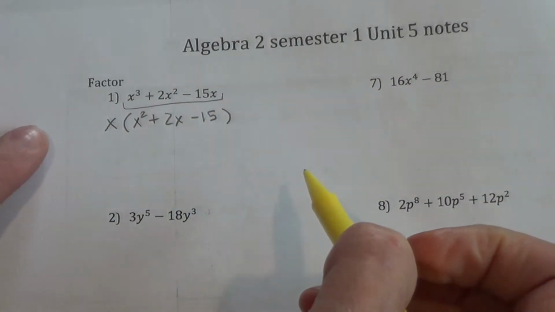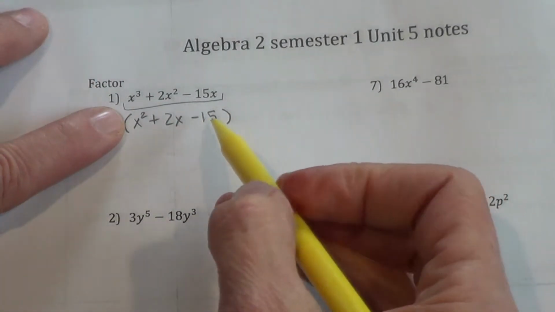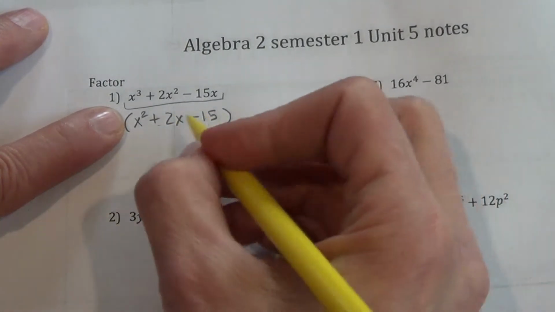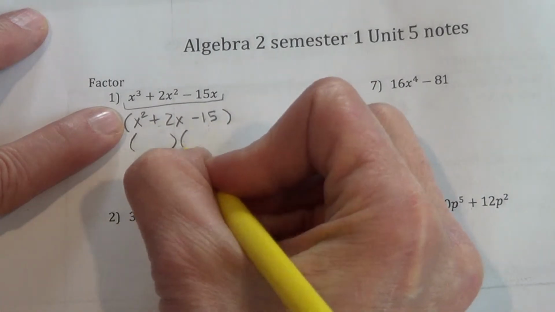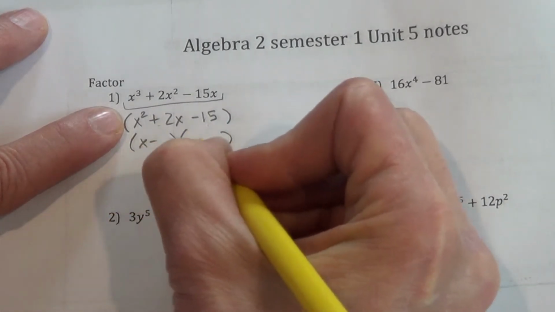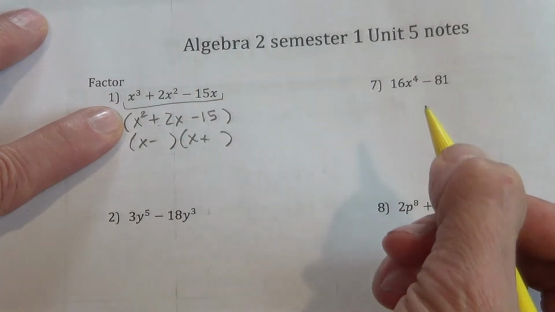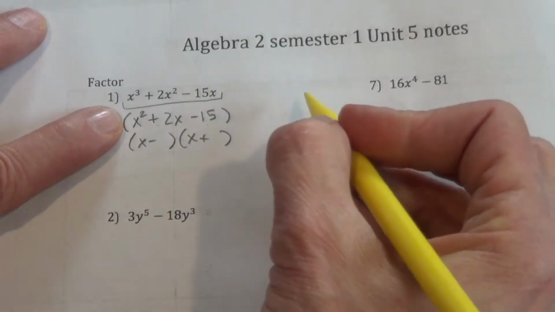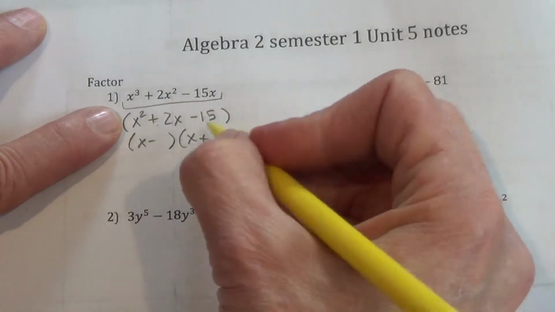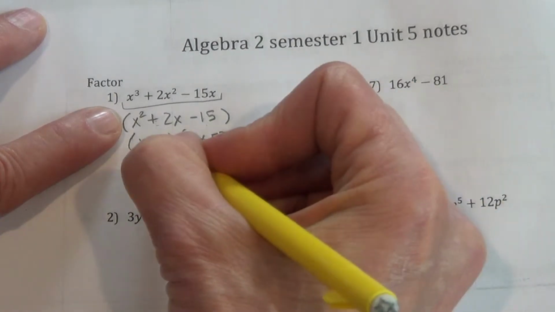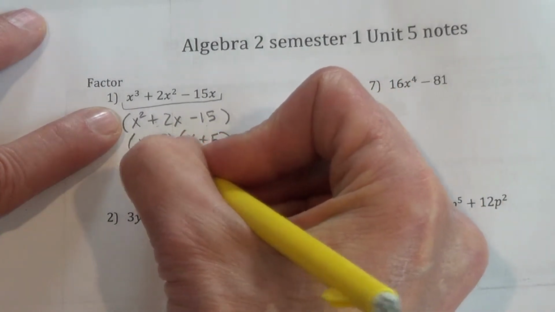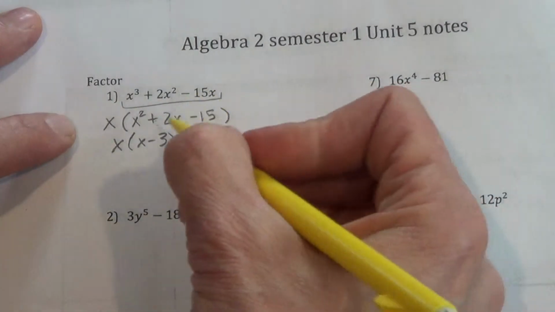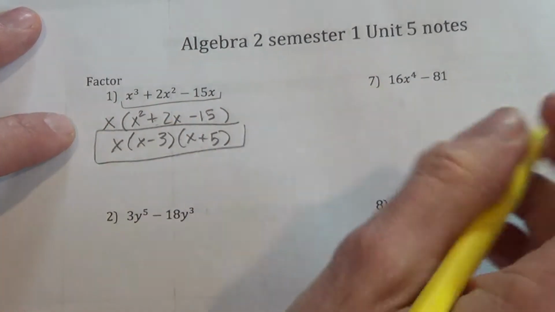Now, if you remember right, when I showed you in class, we can do a shortcut here. Think of two factors that multiply to be negative 15, add to be 2. Well, if it multiplies to be a negative 15, we know that we have a negative in one, a positive in the other. And the two factors of 15 that have a difference of 2 would be 5 and 3. The larger one will have the same sign as the middle term, so x plus 5, x minus 3. Don't forget to bring this x down from the front. That is your final answer.